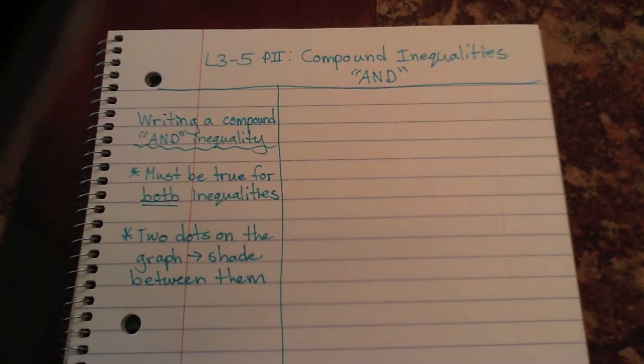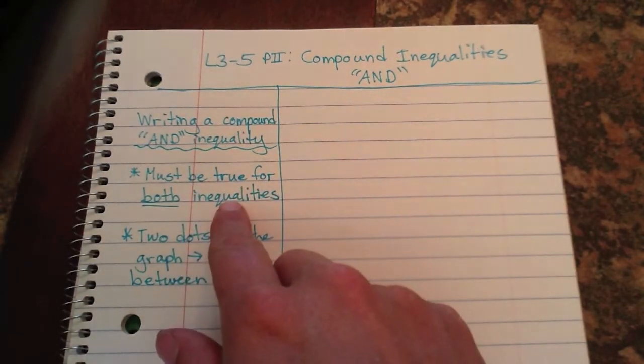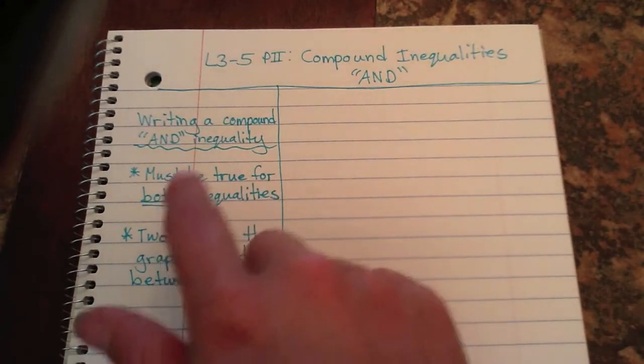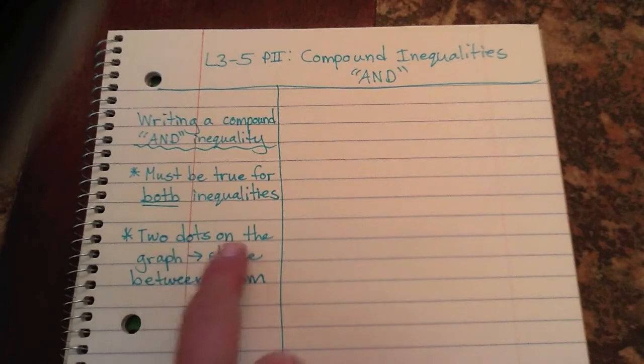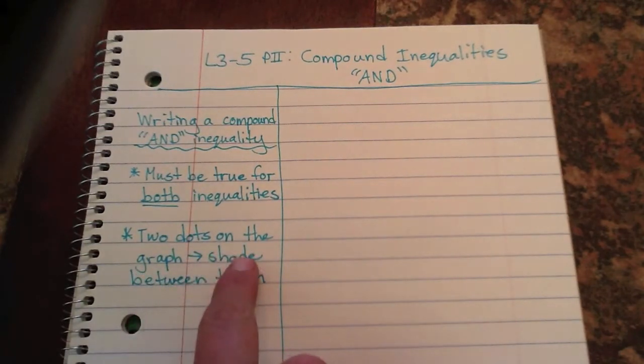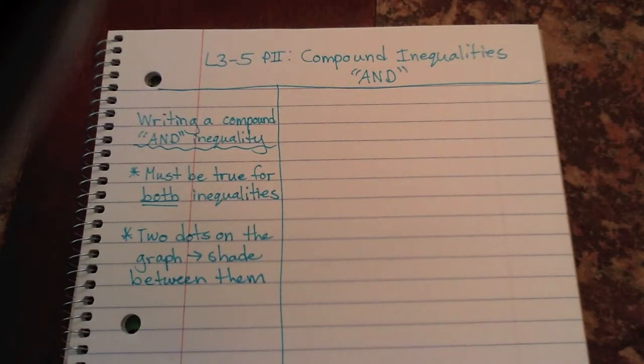The AND inequalities are a little bit different because the solutions need to be true for both inequalities you're given. So it needs to be a solution to one and to the other, not or the other. And then with the two dots on the graph, you're actually going to find that you end up shading between them. And I'll show you an example of why that works at some point. Go ahead and hit pause, write that down. When you're ready, hit play and we'll move on to example 1.